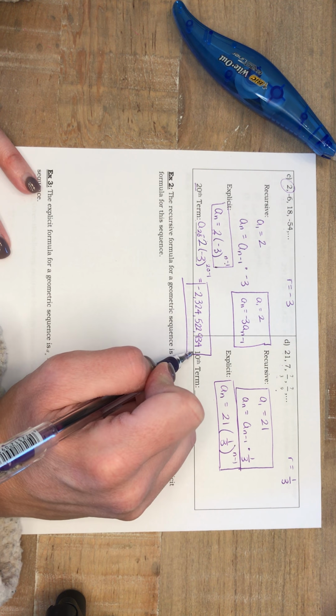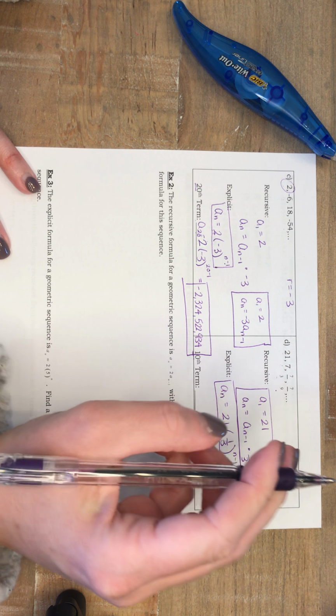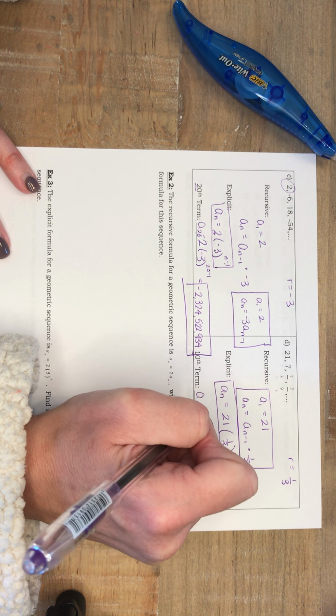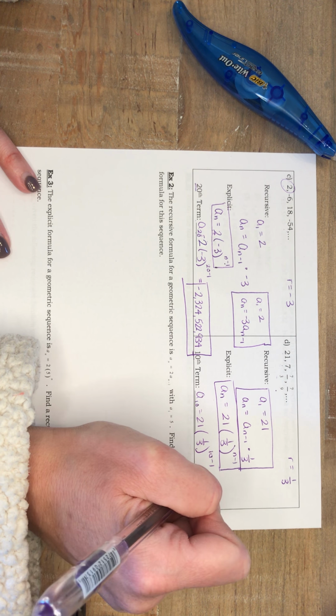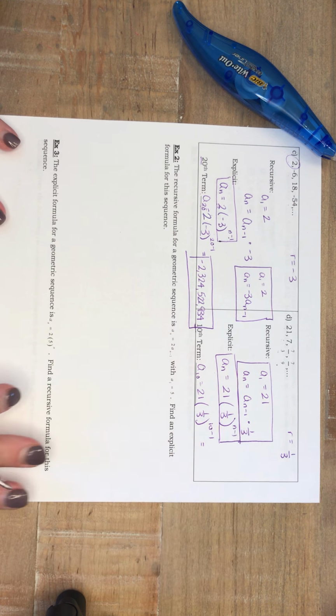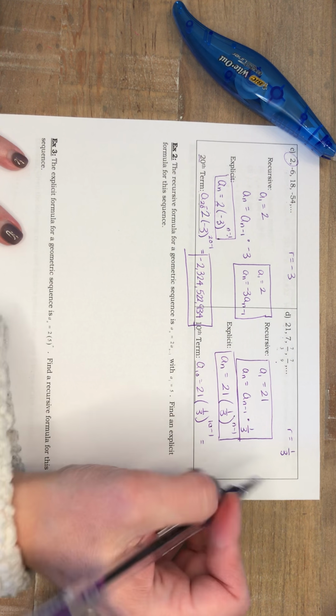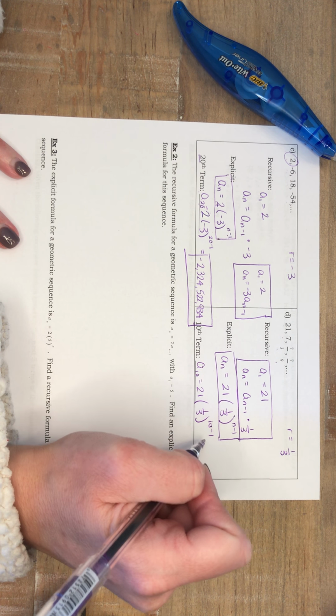And then this time I only want the 10th term. Okay, so a sub 10 equals 21 times 1/3 to the 10 minus 1. Oops, can you see that? Okay. All right, so you can plug that into the calculator.